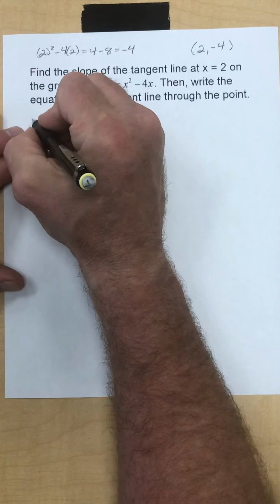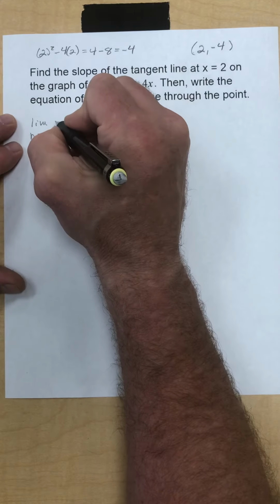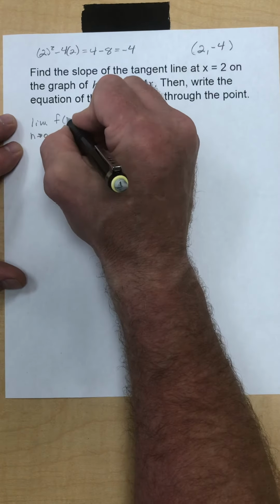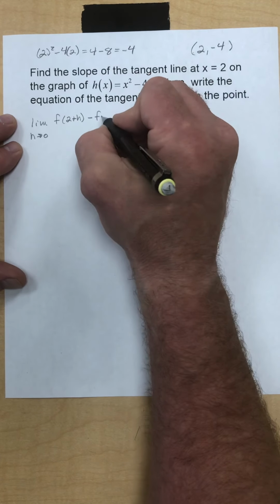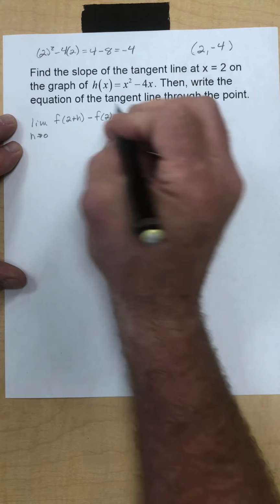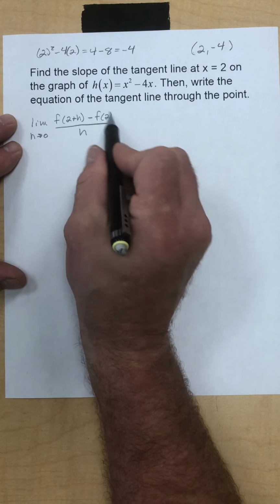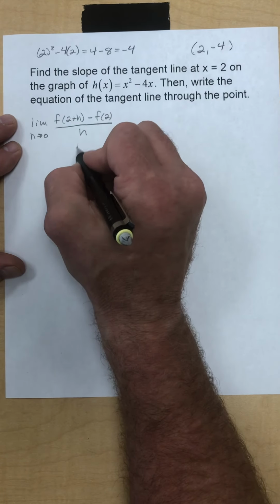So we take the limit as h approaches 0 of f of x plus h, and x is 2, so that would be 2 plus h, minus f of 2, all over h. Once again, I'm going to simplify this, and when I'm done, I'll take the limit as h goes to 0.